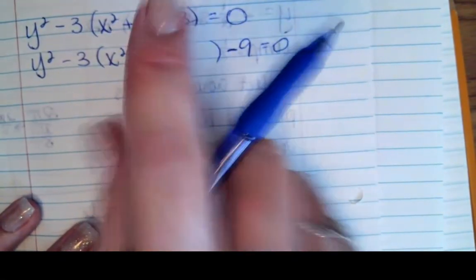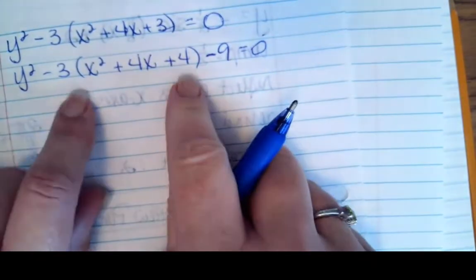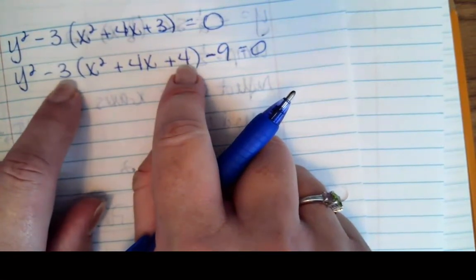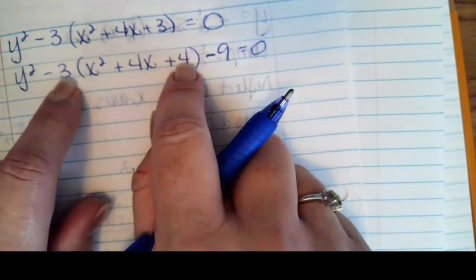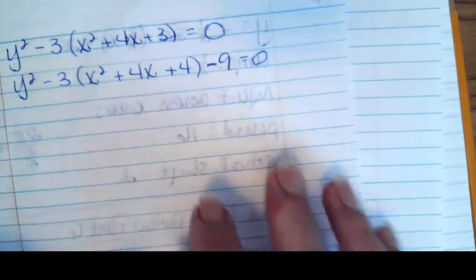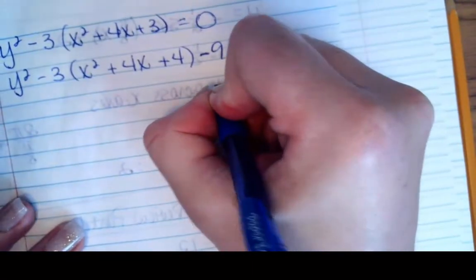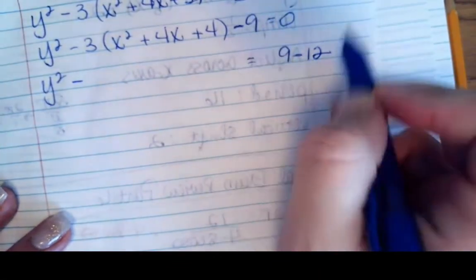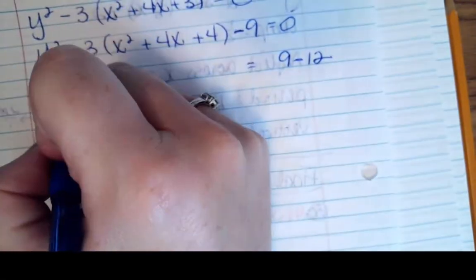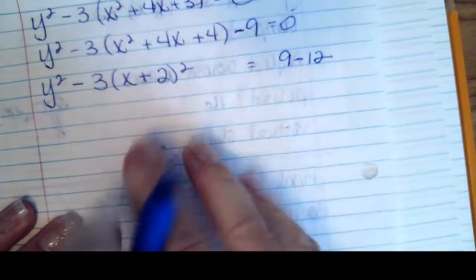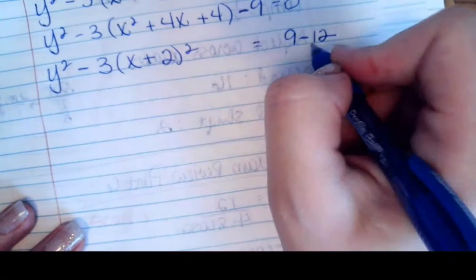So half of 4 is 2, squared is 4. So now be careful. What did you really add? I didn't add just a positive 4 because I got a coefficient. I really added a negative 12. So if I added a negative 12 here, I need to add a negative 12 here. So let's write that down. So that gives me a positive 9 minus 12. So y squared, I added the 9 over, and I've got a negative 12 on both sides. So I've got y squared minus 3 times x plus 2 squared equals negative 3.